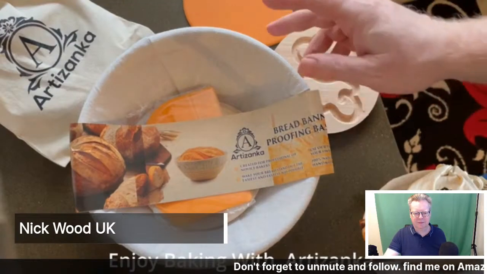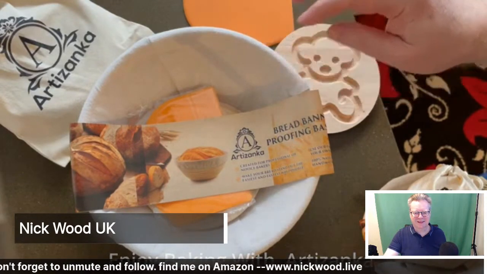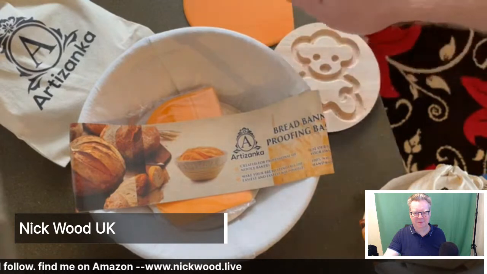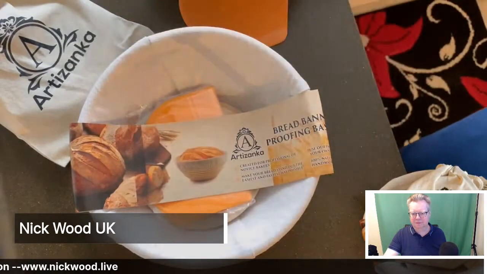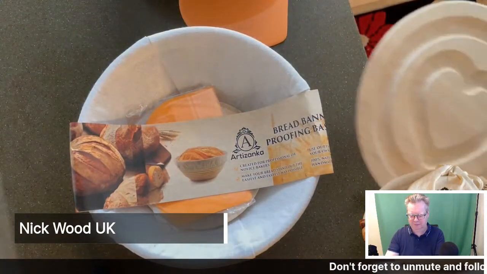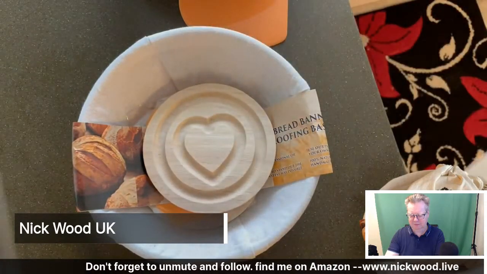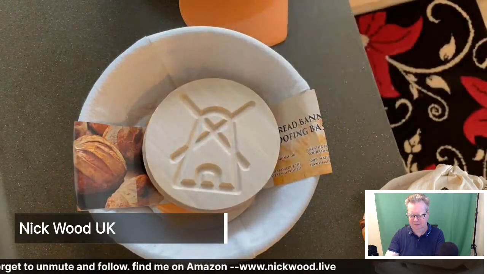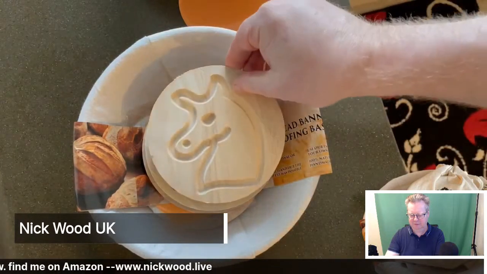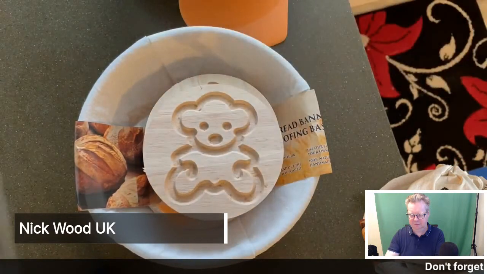These are Artisanca bread banneton proving basket set. So you have a couple of these. You have a proving basket with a cloth liner and 2 removable bottom patterns and a beautiful dough scraper. And with the whole set, you get a selection of bottom patterns for the patterns to appear on your bread. So here we have a heart shape. There's also a windmill shape. There is also a beautiful unicorn shape, and we also have the lovely teddy bear shape as well.